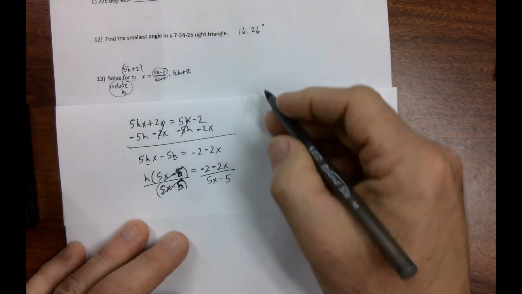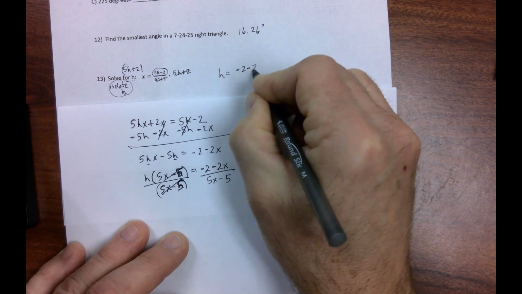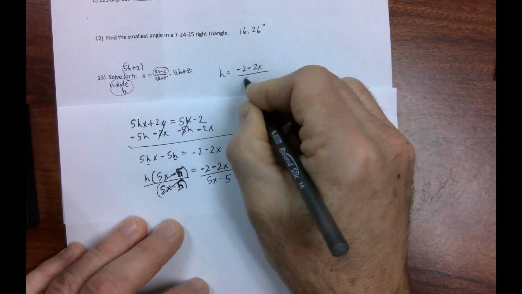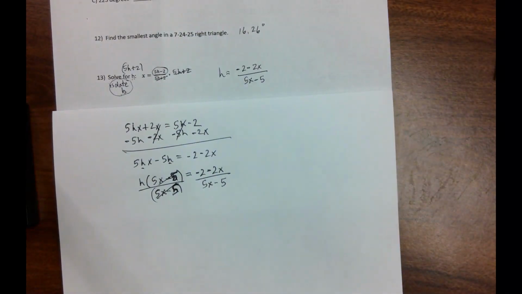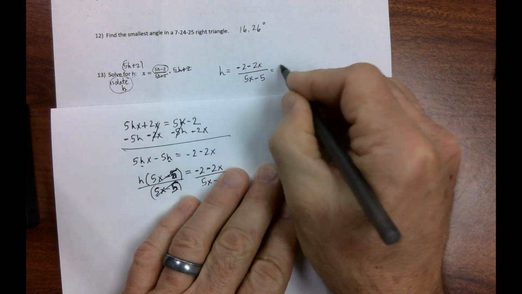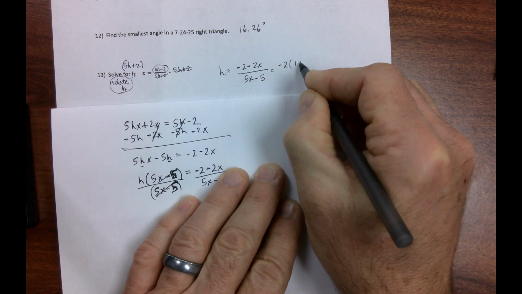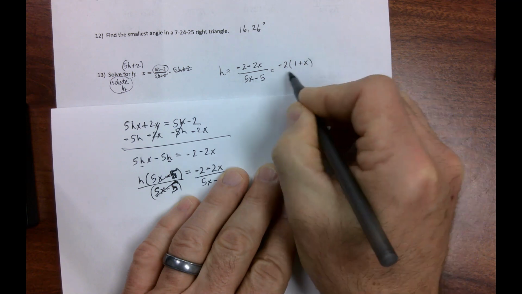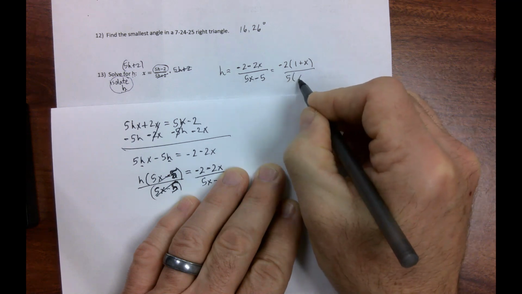So my final answer is h equals negative 2 minus 2x all over 5x minus 5. Now, in the great world of math, you have to be careful putting that down as your answer without thinking, is this simplified? Because you can see I can take a negative 2 out of there. So I'd be left with 1 plus x. And I can take a 5 out of here, and I have x minus 1.